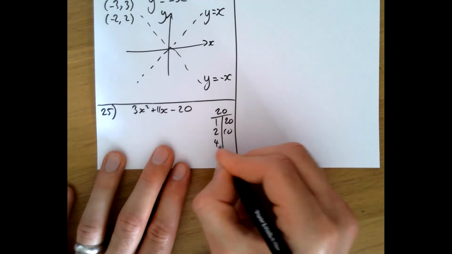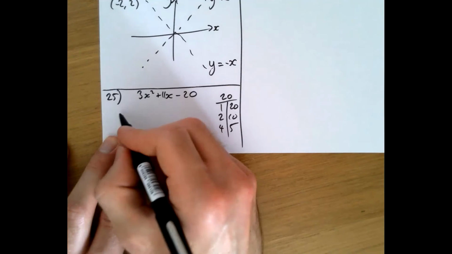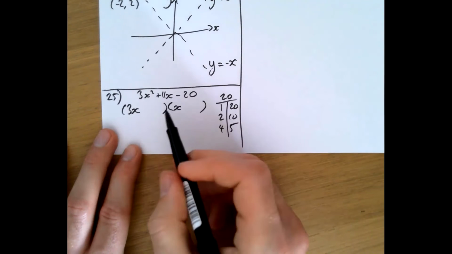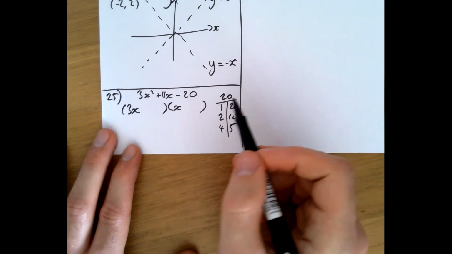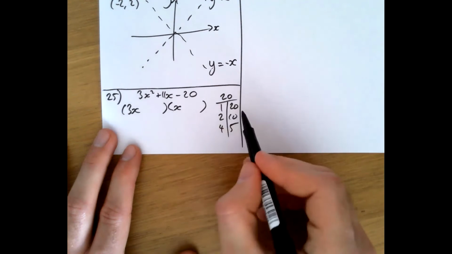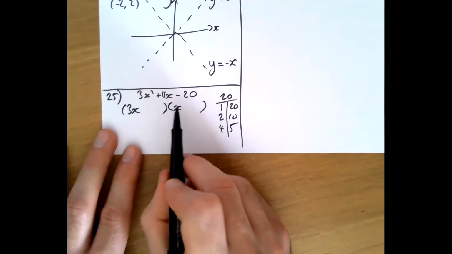We need, because we've got 3x squared, our brackets are going to be 3x and 1x. So we need 3 lots of one of the numbers and 1 lot of the other to give me 11. So have a think, 3 lots of one of the numbers and 1 lot of the other to give me 11. One of them must be negative because I've got a minus 20.